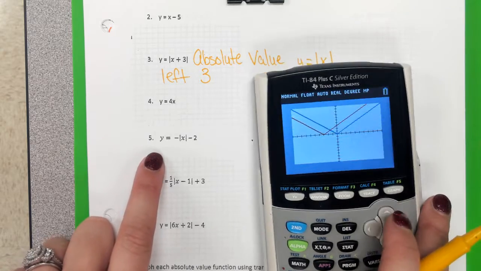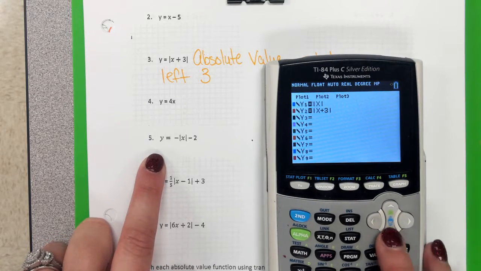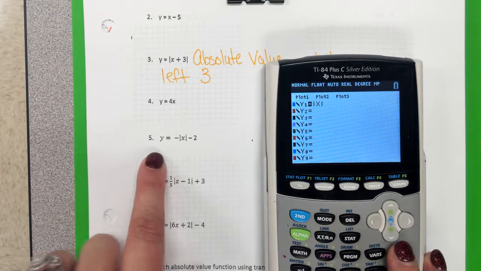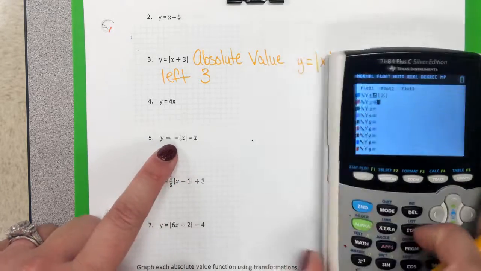Let's go to number 5. Okay, skip to number 5. Go to y equals. Don't clear out the first one. Everybody with me on the calculators? Not doing anything crazy, but we're on number 5. All right, now here we go. Look at this guy right here.